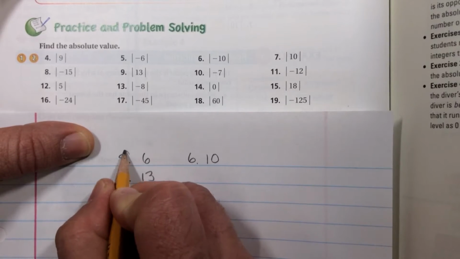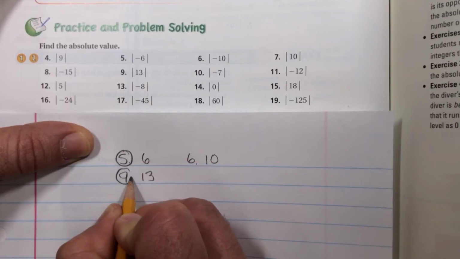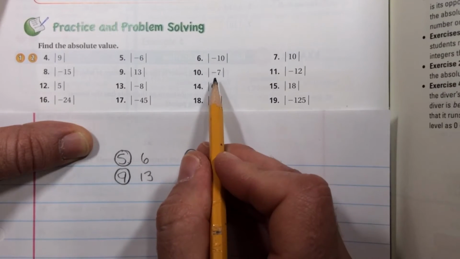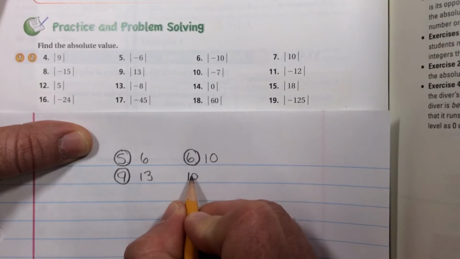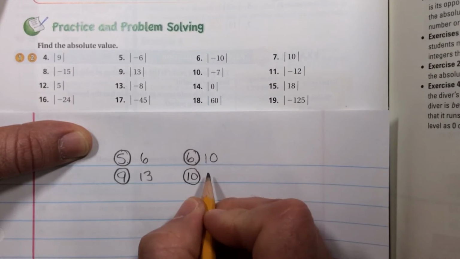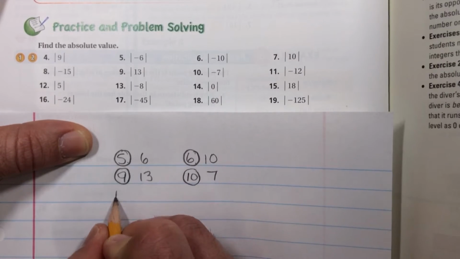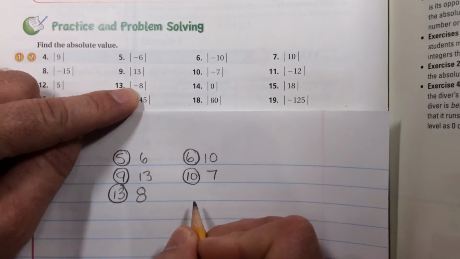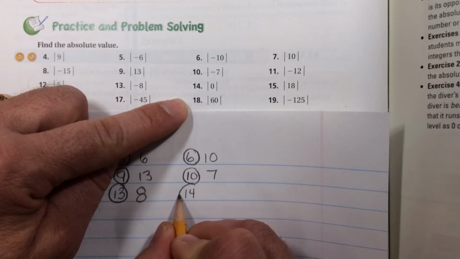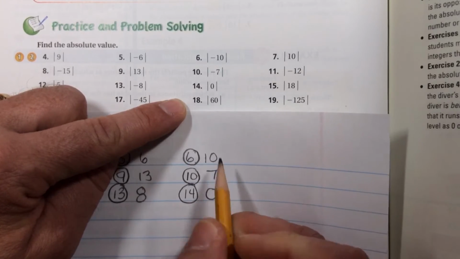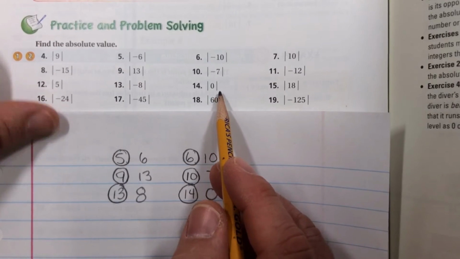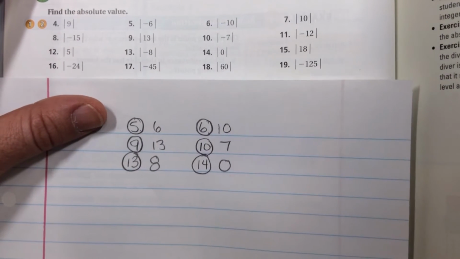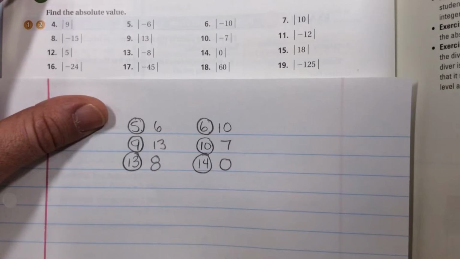Now sometimes that'll trick some kids and they'll try to say negative 13, but there is no such thing as a negative absolute value. This one, number 10, would be positive 7. Number 13, positive 8. Number 14, 0. That's the only absolute value that's not positive because remember, 0 is neither negative nor positive. It's the only exception in the entire world.